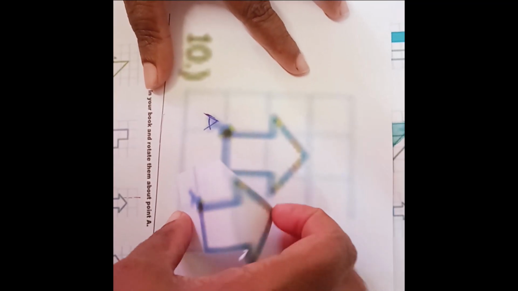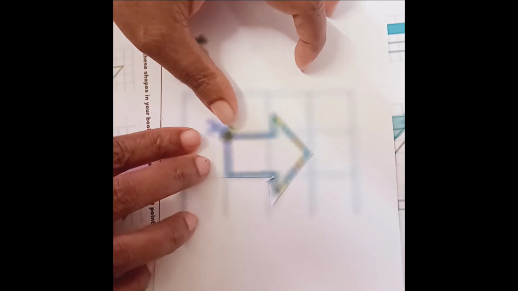Okay, I'm cutting it out. Okay, now we put it back on top of the original shape.